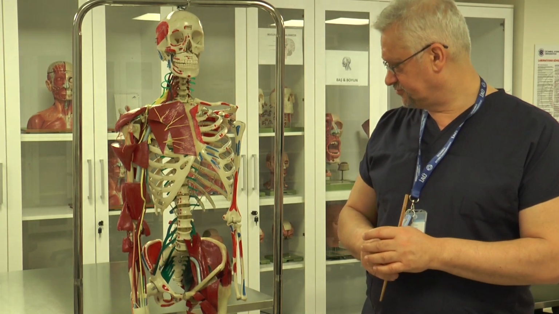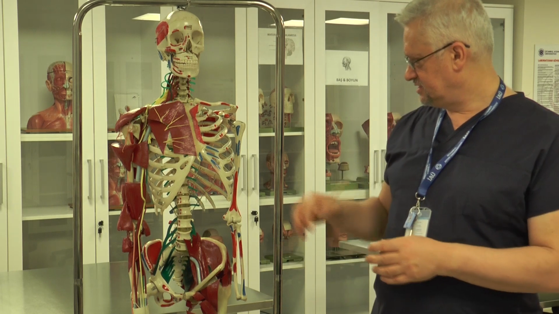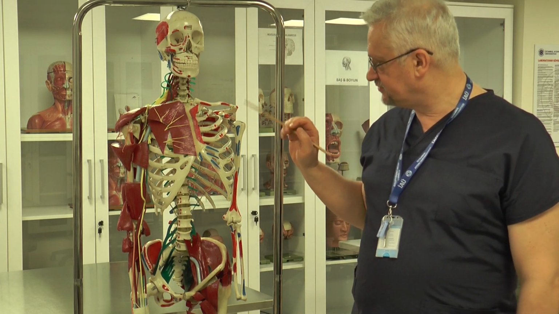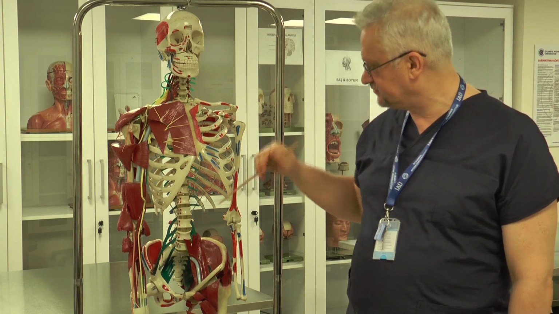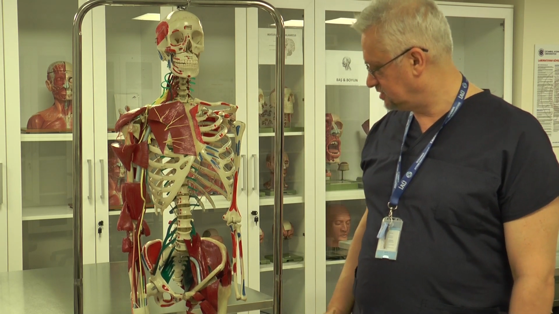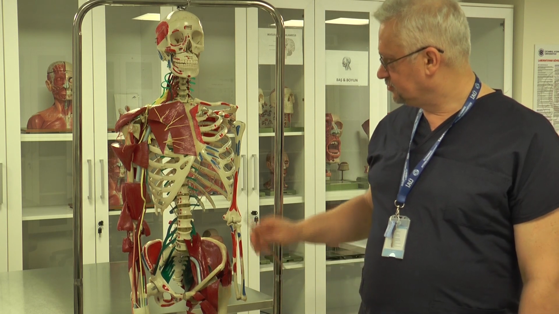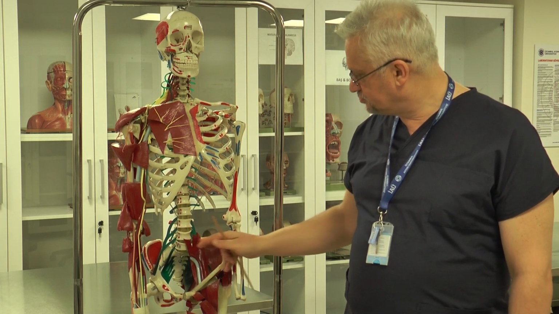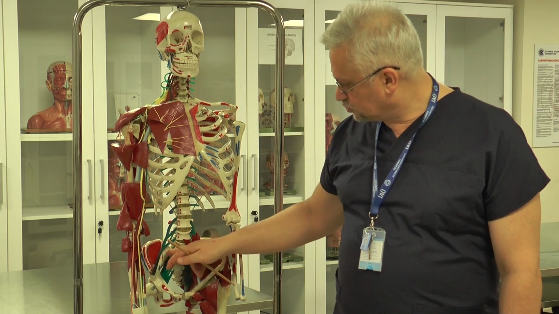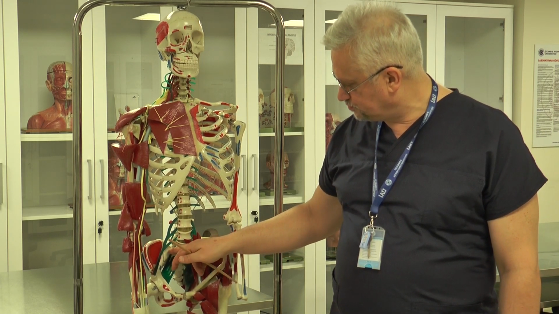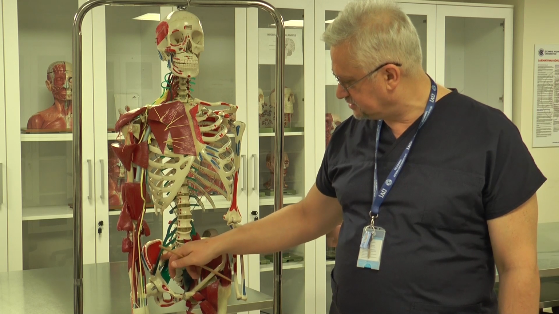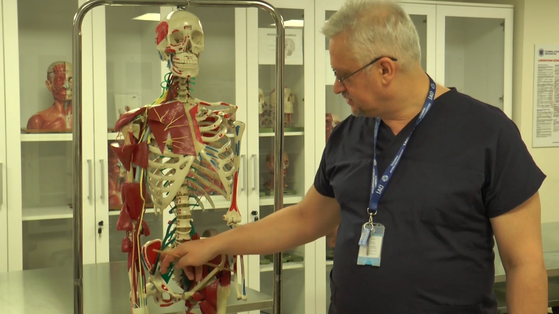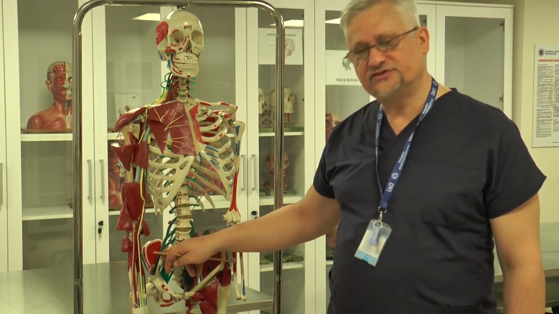One of the functional aspects of the pelvic girdle is that this bony area transmits the weight of the axial skeleton to the lower limb. So we have the weight of the axial skeleton going down through a joint that we call the sacroiliac joint. The sacrum articulates with the ilium, or the iliac part of the pelvic bone, and they form what we call a sacroiliac joint.